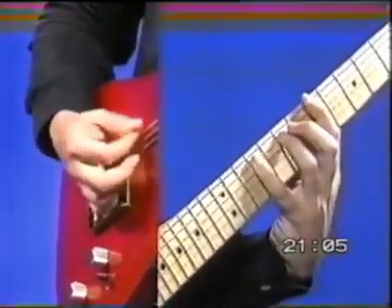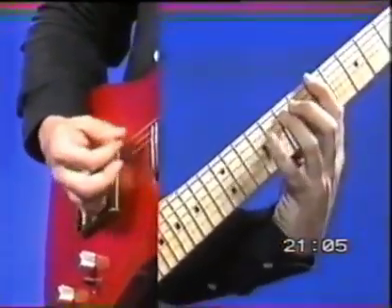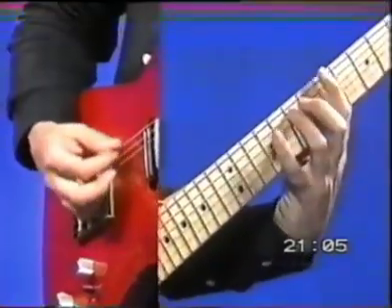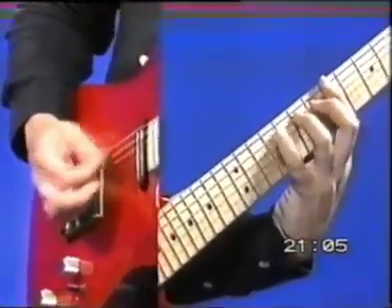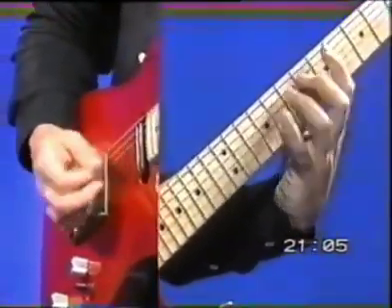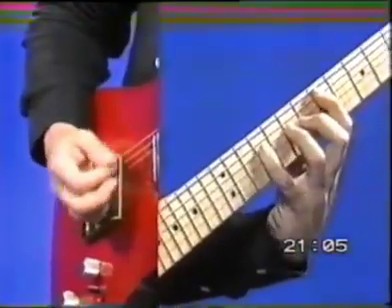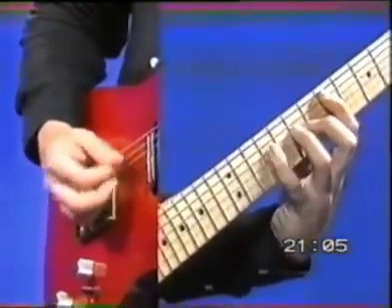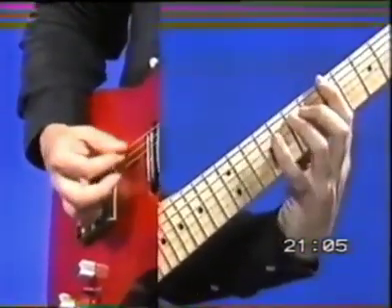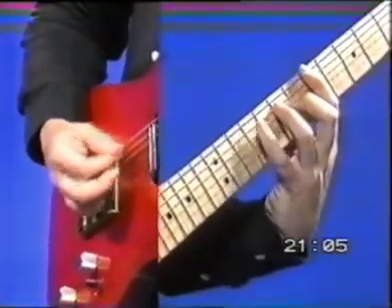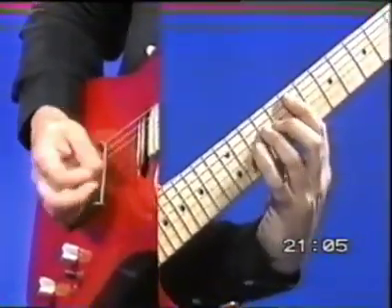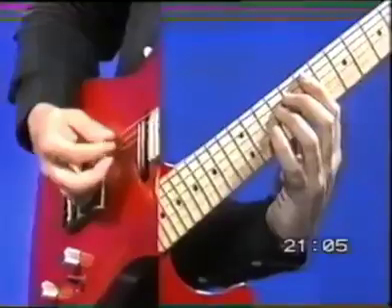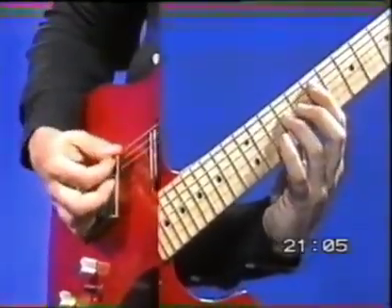So this is how it would be for A. Now move it over for D. Now your E can be up here on the 7th fret. You can also throw in your low E string as well to get a fuller sound.